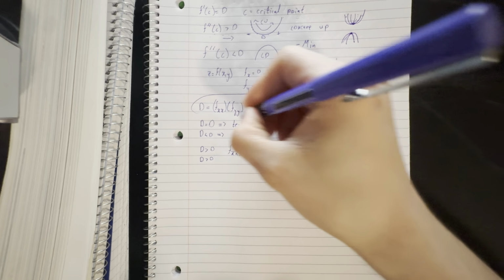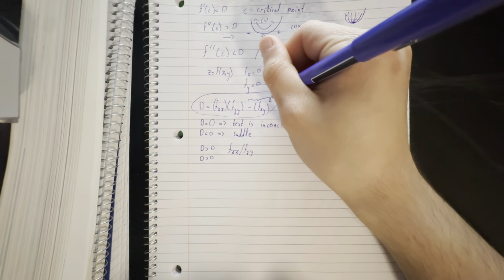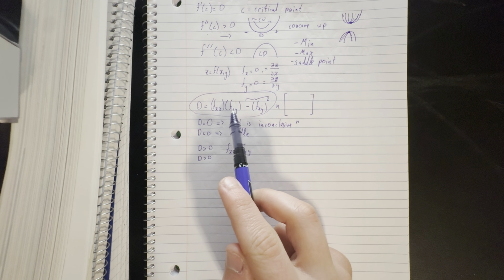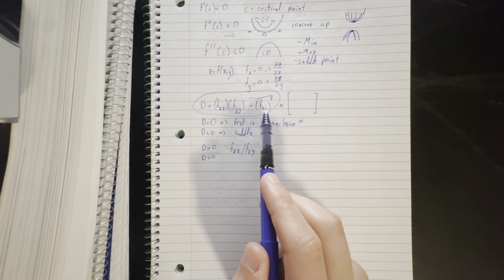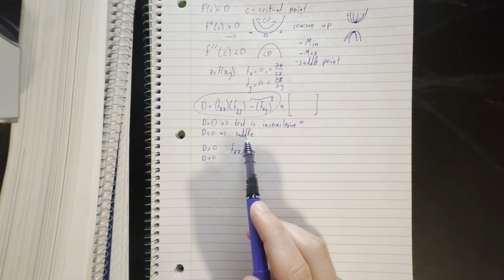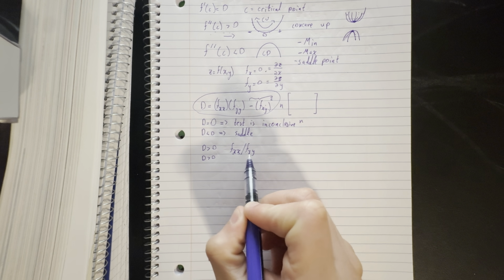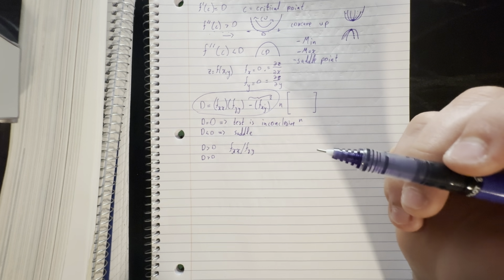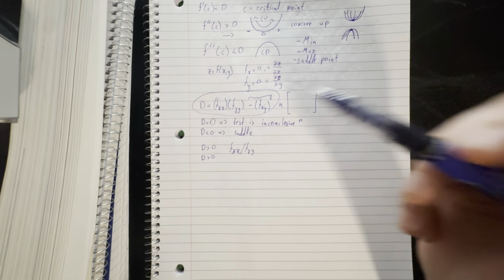If you look at this equation, this term is always positive, right? Because you're squaring something, and then you're subtracting a positive. So if these guys don't share a sign, then you're going to have a negative product minus a positive, and you get a negative D, which gives you a saddle. So these two have to share a sign. If fxx is positive, fyy is positive. If fyy is negative, fxx is negative.